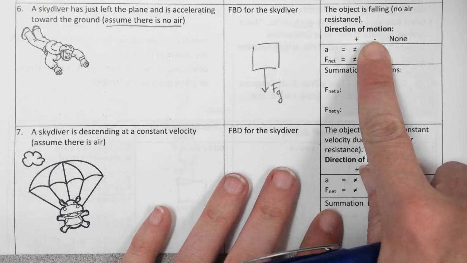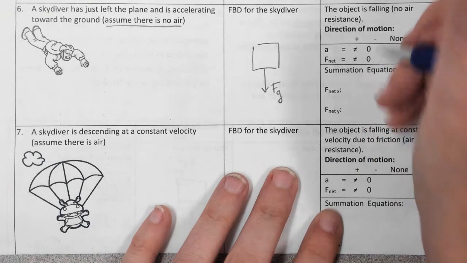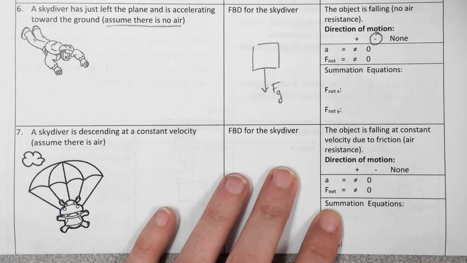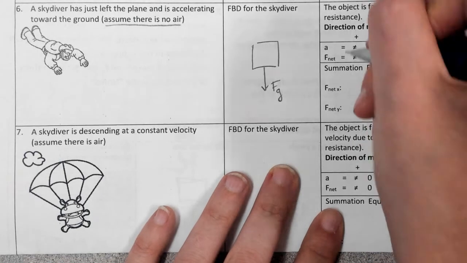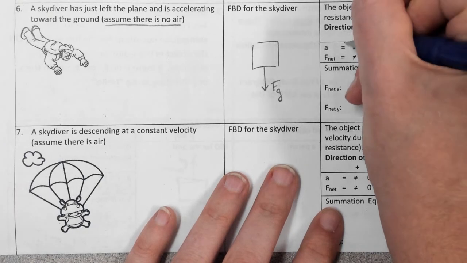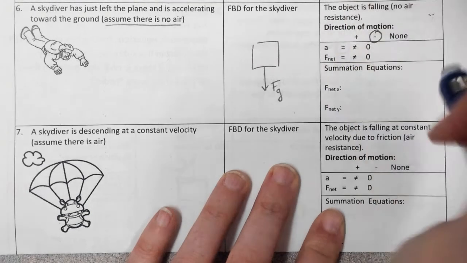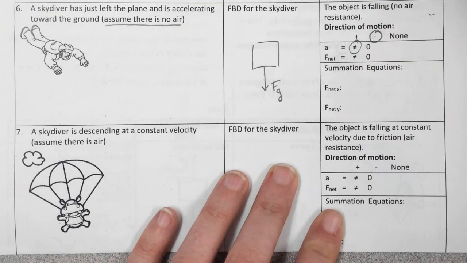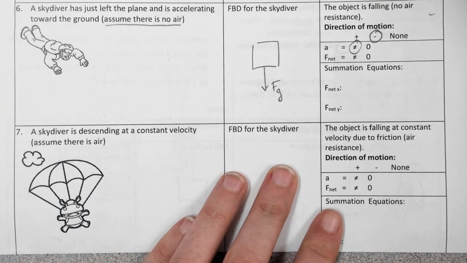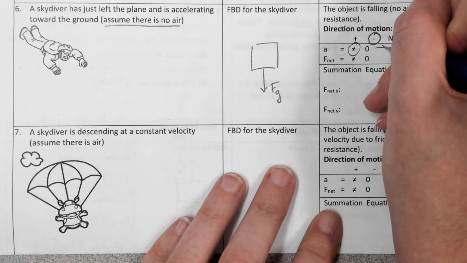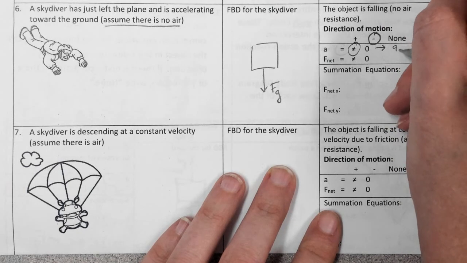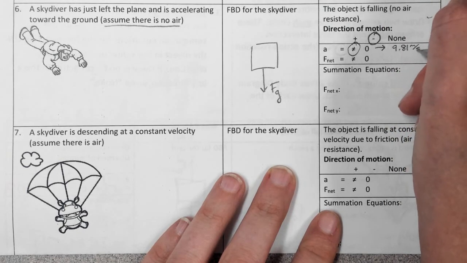Which way is our skydiver moving? Down. What about his acceleration? Is he accelerating? Yes. We dropped him out of a plane. He is accelerating. Not equal 0. Do we know how much he's accelerating? We dropped him out of a plane. Do we know the acceleration of things that are dropped on the planet Earth? Yes. How much is he accelerating? 9.81 meters per second squared.